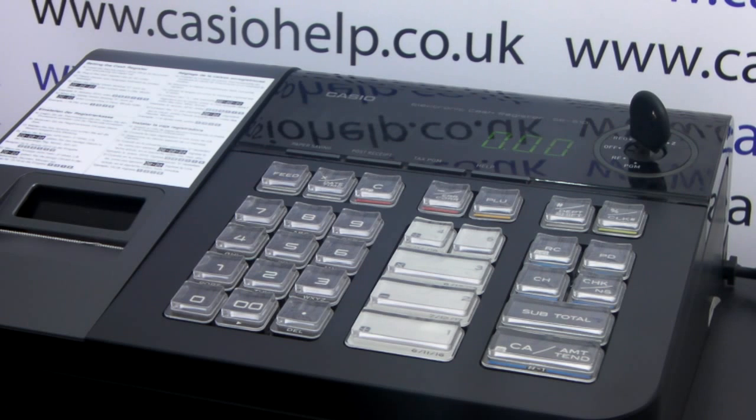This video from CasioHelp.co.uk will demonstrate how to program your receipt header on the Casio SE-S10 cash register.